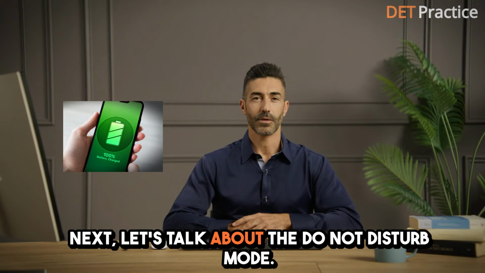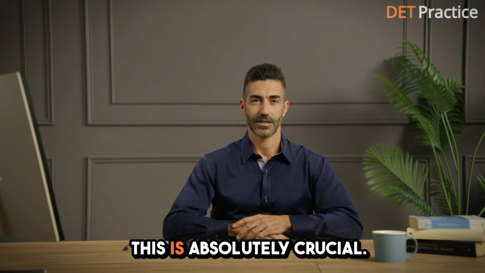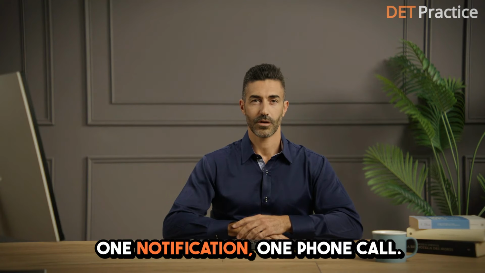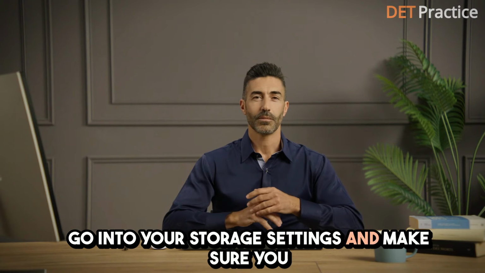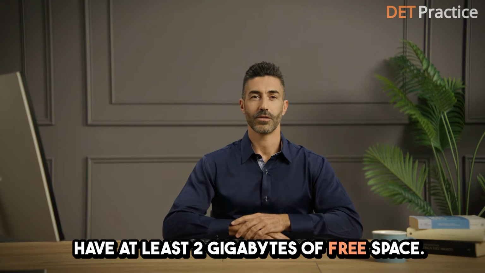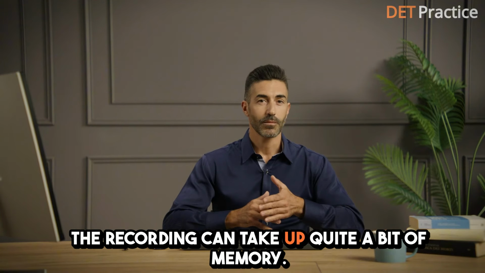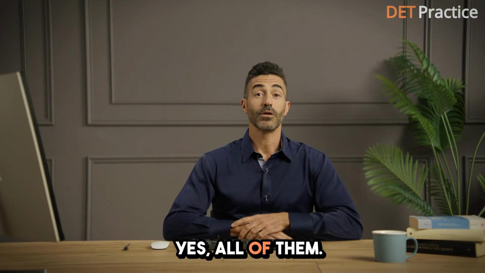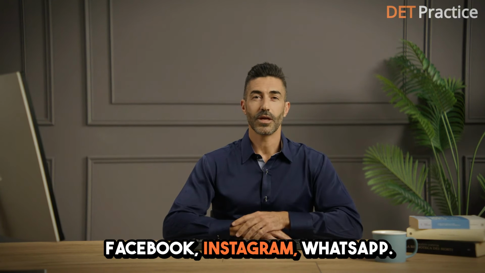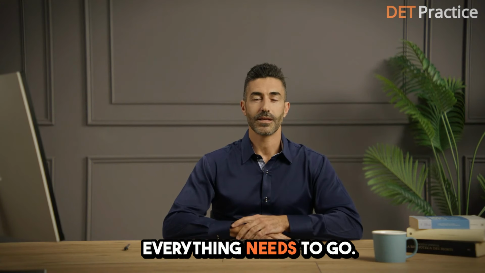Next, let's talk about the Do Not Disturb mode. This is absolutely crucial. One notification, one phone call, that's all it takes to interrupt your recording. Go into your storage settings and make sure you have at least 2 GB of free space. The recording can take up quite a bit of memory. Close all those background apps, yes, all of them. Facebook, Instagram, WhatsApp, everything needs to go.